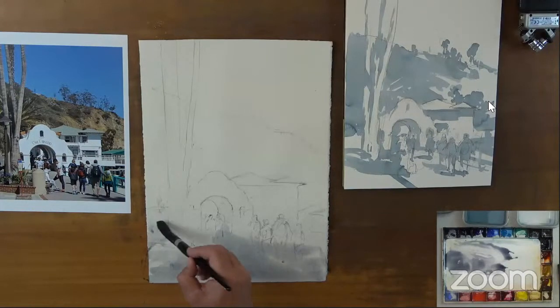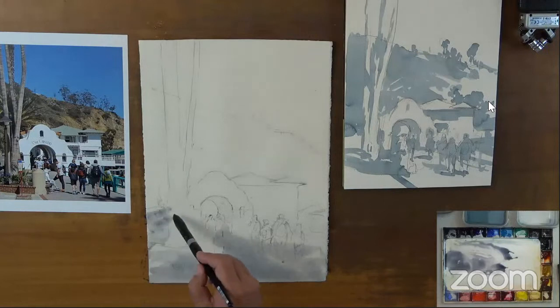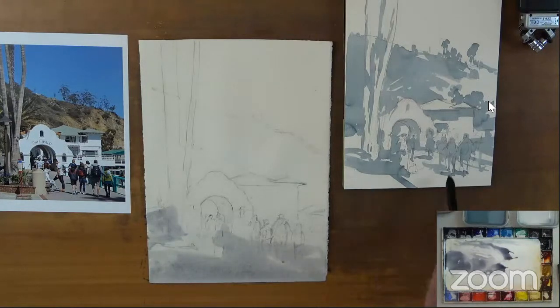And there's more of it up here and the ground up there. Okay, so I've got that area filled in with nice light color. Maybe throw a little purple in there too.